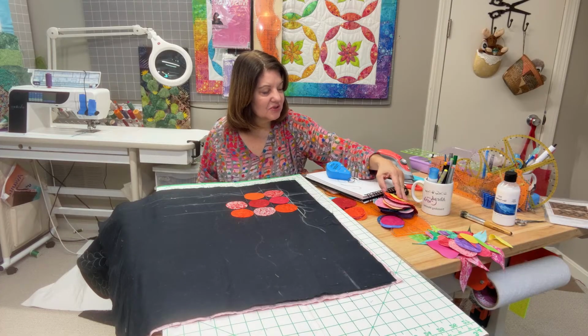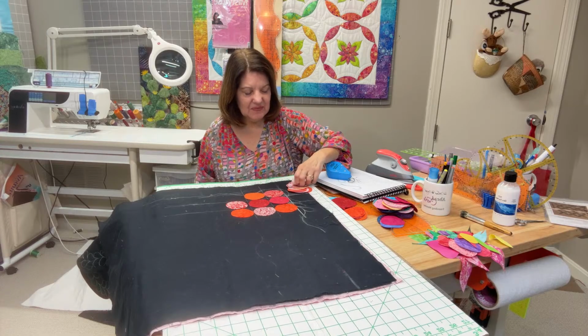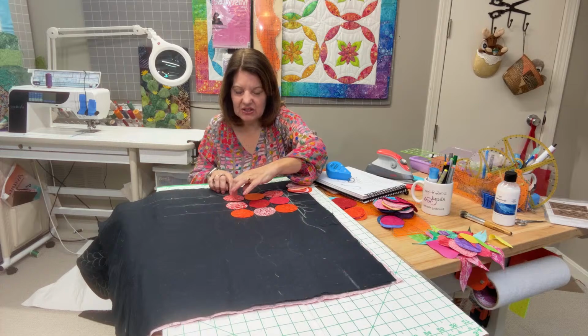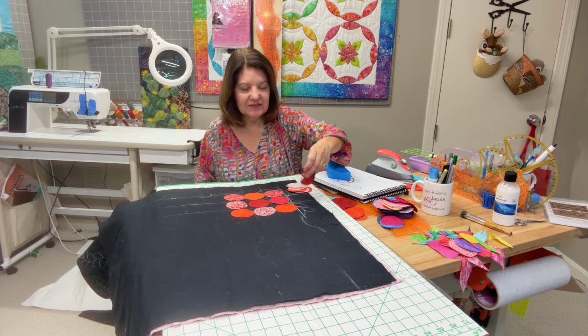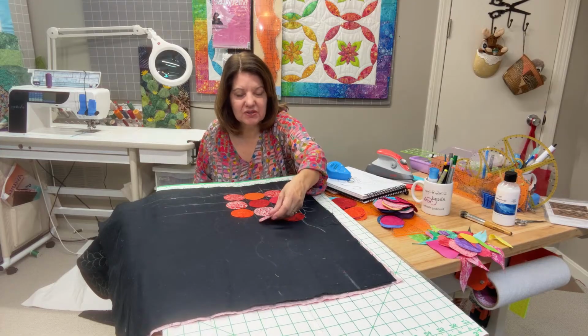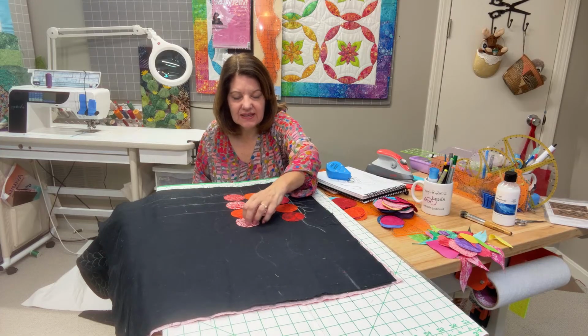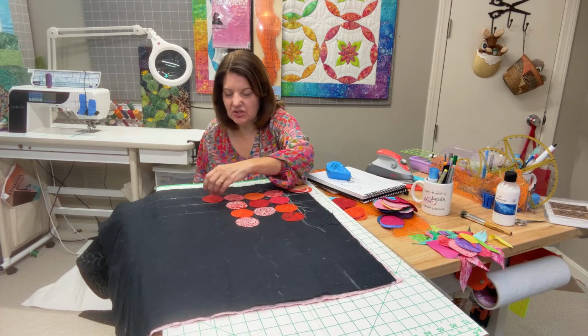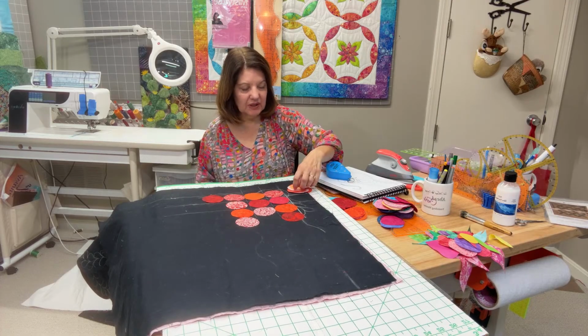It's not your traditional comfort quilt. It's something a little bit unusual, a little bit fun, a little different, and this would be so easy to stitch in order to make this into a donation quilt.